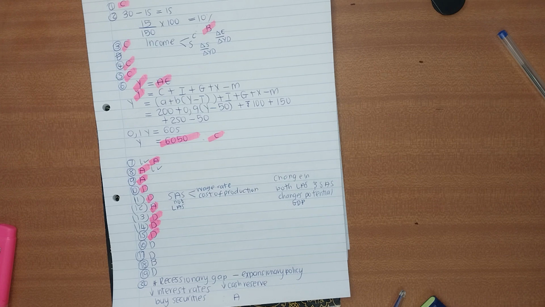And then they say the expected inflation rate decreases. That would be wrong, because the expected inflation rate is kept constant along, right? So whenever we're talking about short run, we are keeping the expected inflation rate constant. So constant means it's not decreasing, it's not increasing. So C is also false.